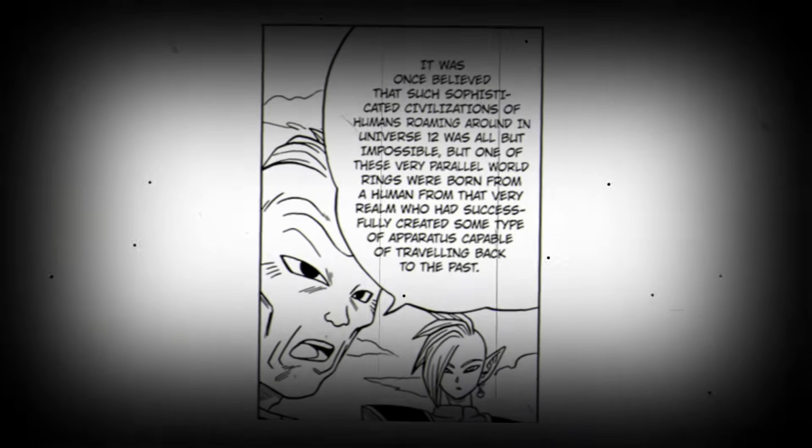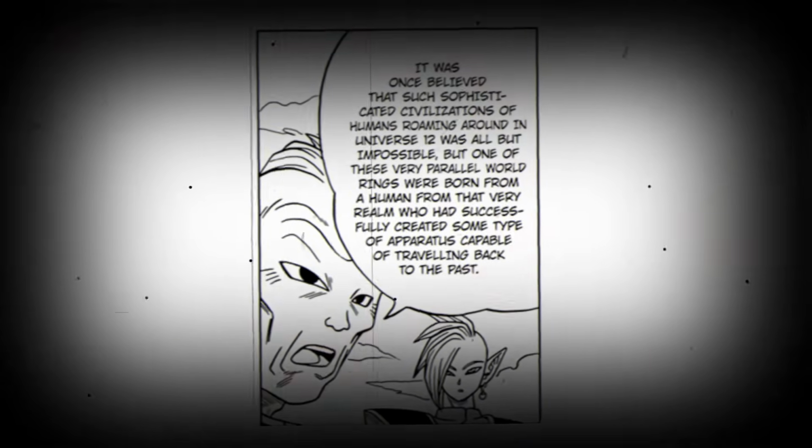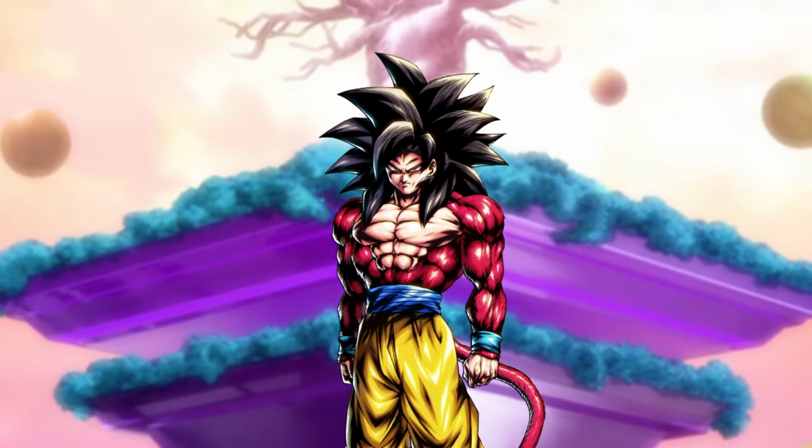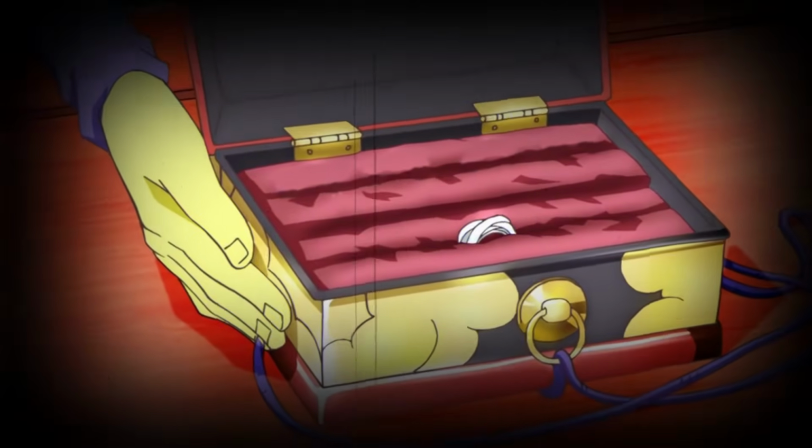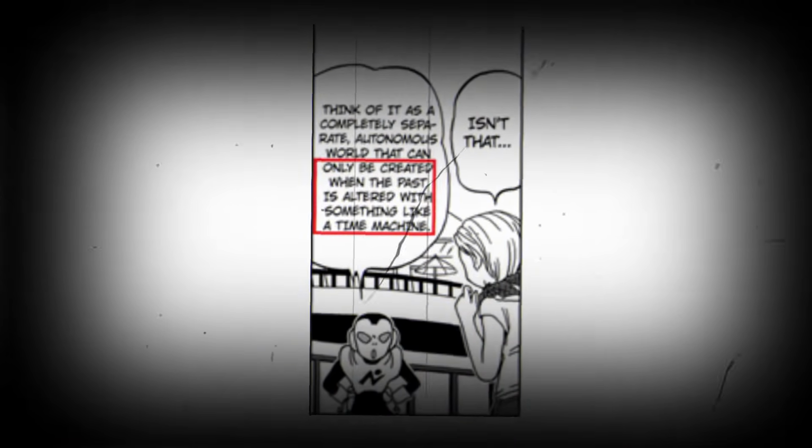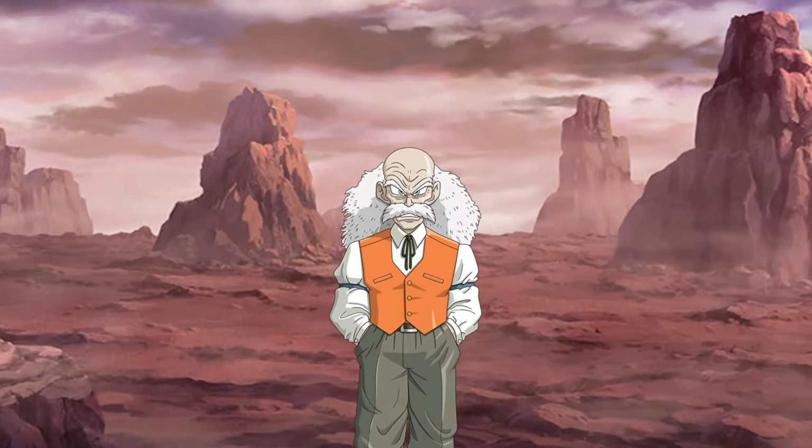The first split took place billions of years ago in Universe 12. A mortal scientist created a time machine and actually used it. We know that when a person uses anything other than a time ring, traveling back and forth in time creates a split in the timeline. So whoever this scientist was created a timeline split.